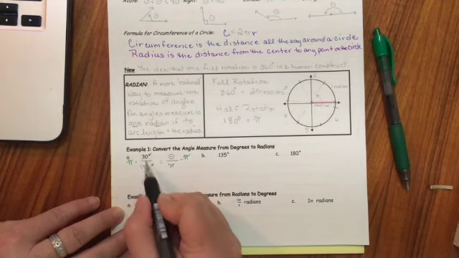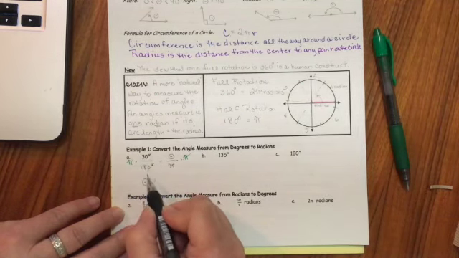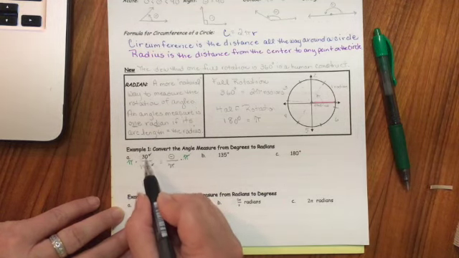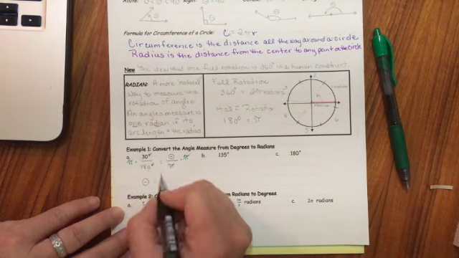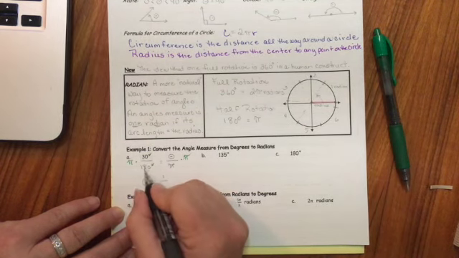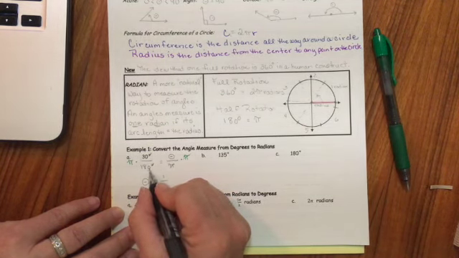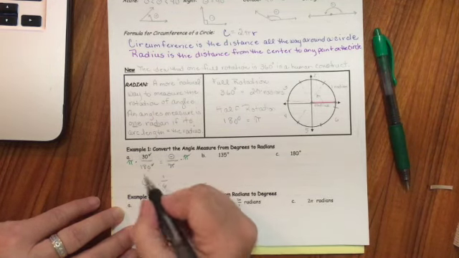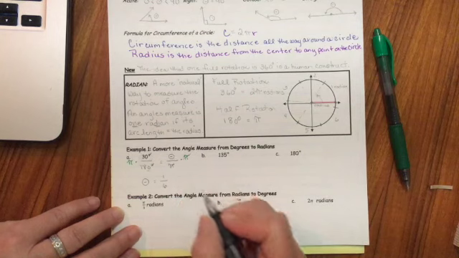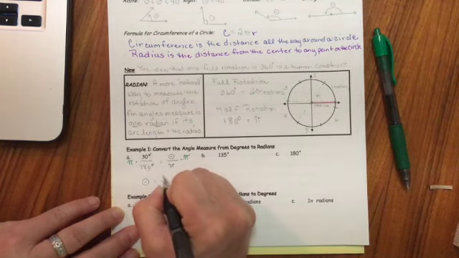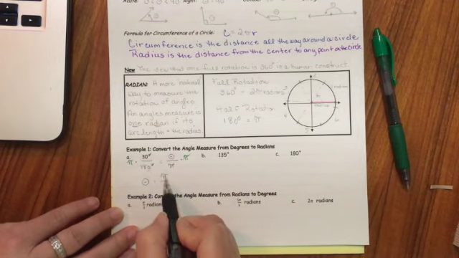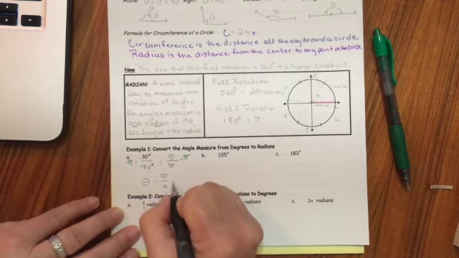I'm going to reduce this fraction. Both the numerator and the denominator have a factor of 30. So 30 divided by 30 is 1, and 180 divided by 30, you can do in a calculator, is 6. And then times this pi. So we say that this 30-degree angle is the same as pi over 6 radians.